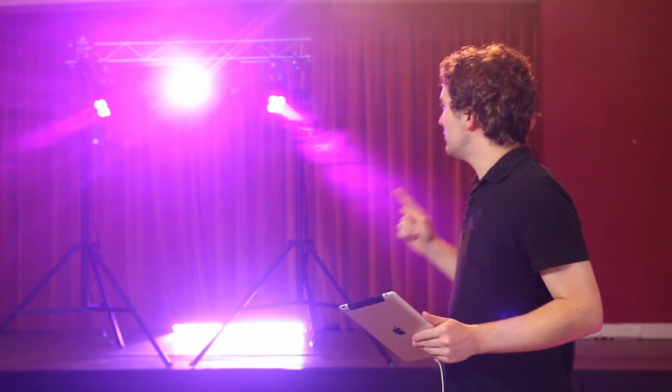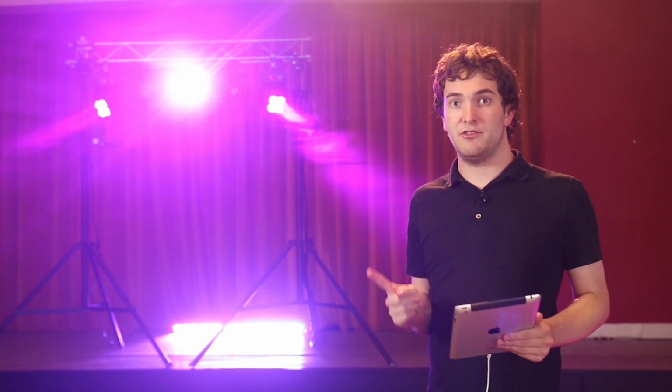Now it's going to go back to the beginning to step 1 again, which is going to highlight one of the issues with the way I just programmed that. You'll notice that it's all gone purple, which it's not meant to do.